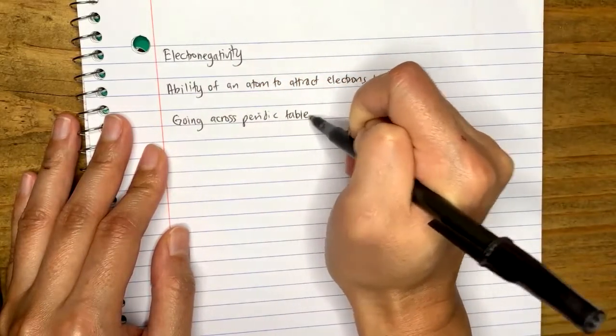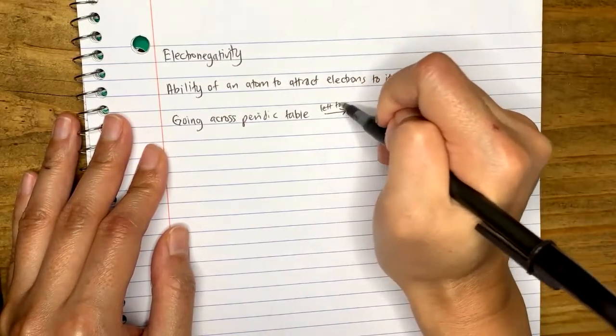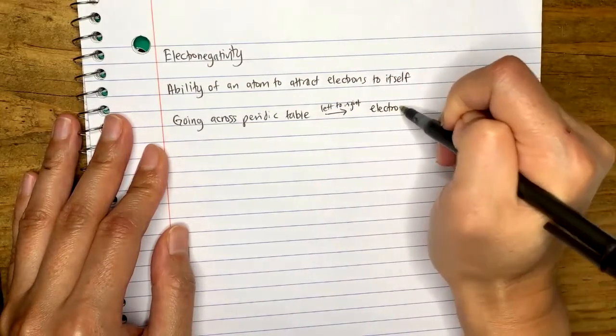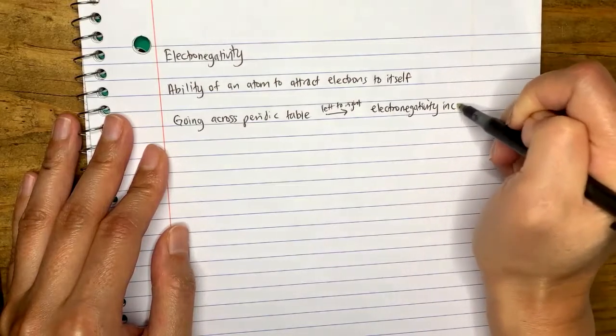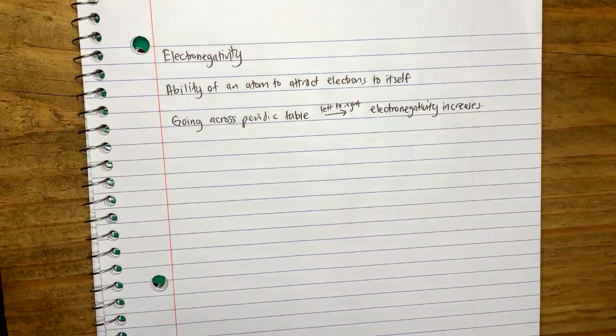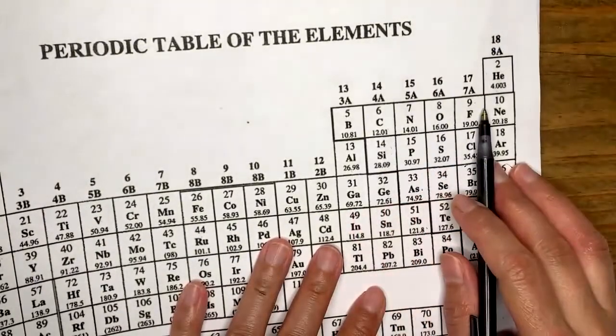Okay, going across the periodic table from left to right, electronegativity increases. You're like, why is it increasing? Let me show you why. Let's just go over here.